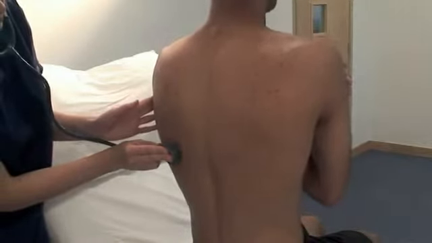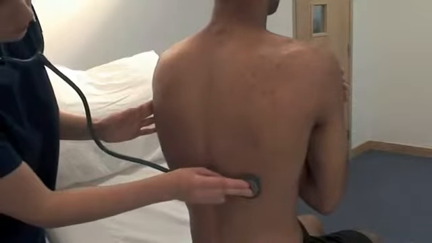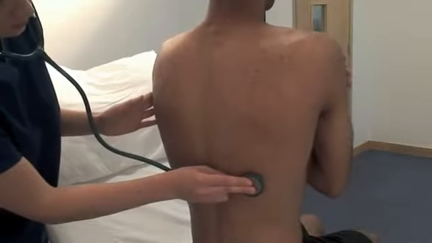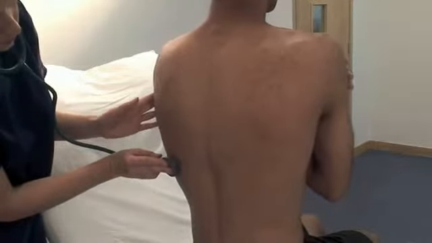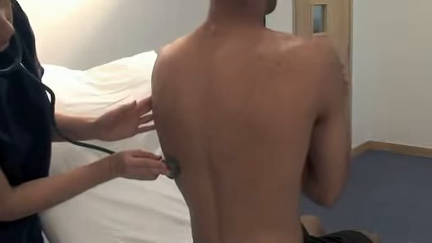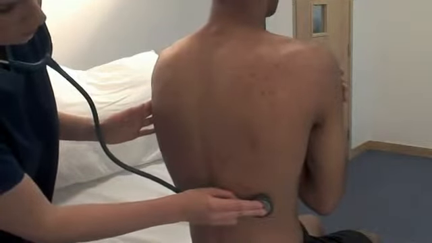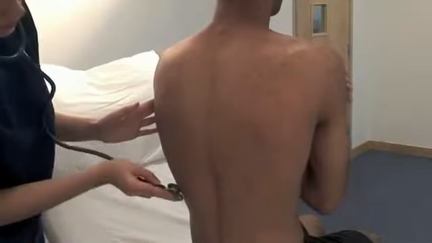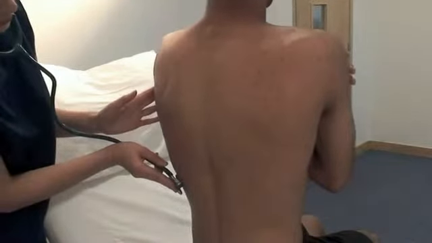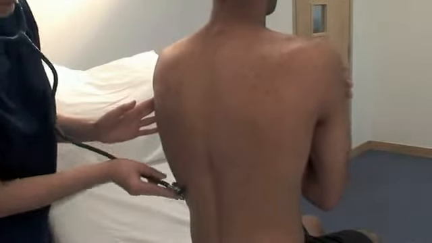Wheeze has a musical quality and implies airway narrowing, commonly heard in asthma and chronic obstructive pulmonary disease. You should time it in relation to the respiratory cycle. Wheeze tends to be louder on expiration. This is in contrast to stridor, which is heard in inspiration only. You may hear wheeze on inspiration, and this implies severe airway narrowing.